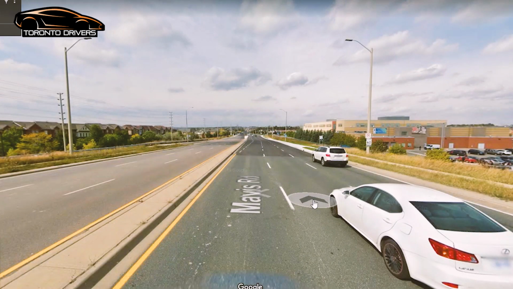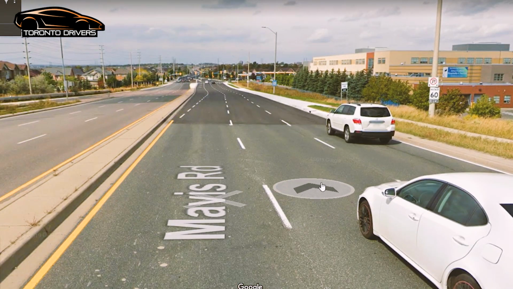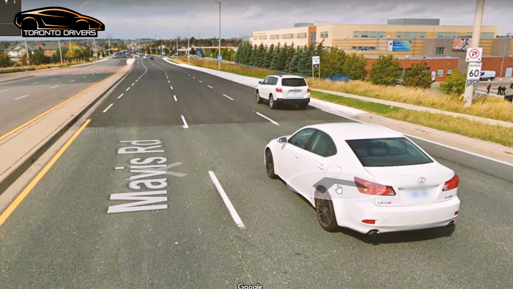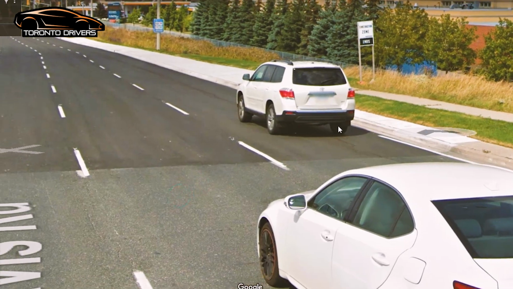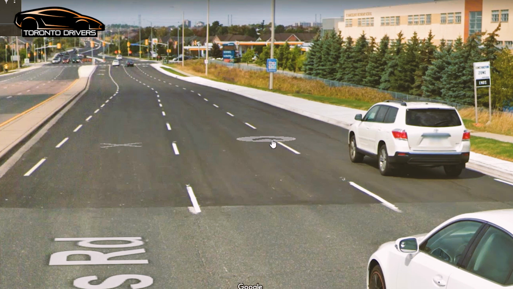Again, after making the right turn, look for a speed sign. Let's see what the speed sign says. It says 60 begins. So the speed limit here is 60 kilometers per hour.